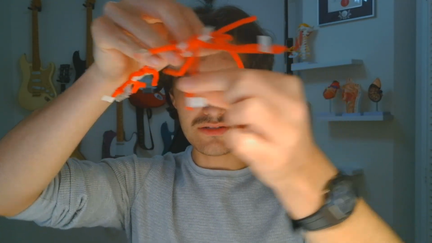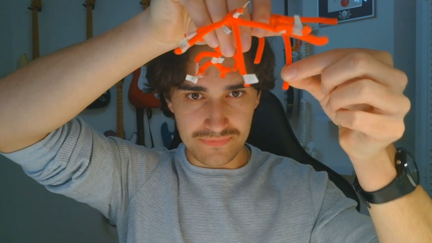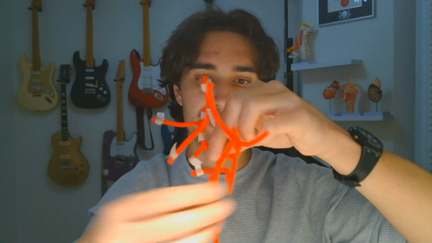Together, the internal carotid arteries, here and here, the left and right internal carotid arteries, and here and here, the left and right vertebral arteries, form a structure known as the circle of Willis.